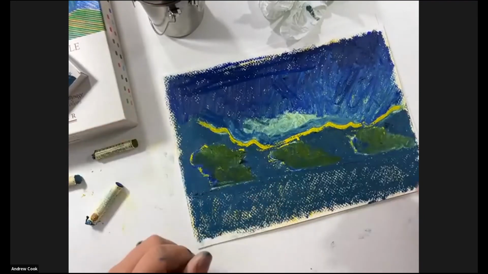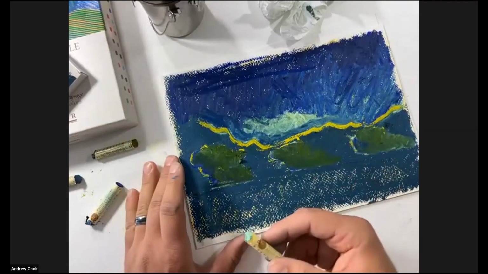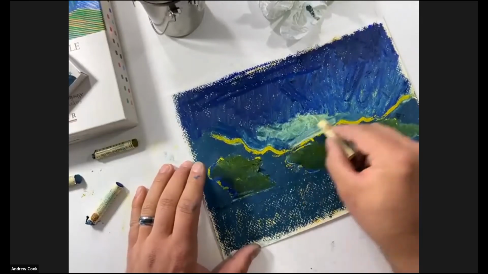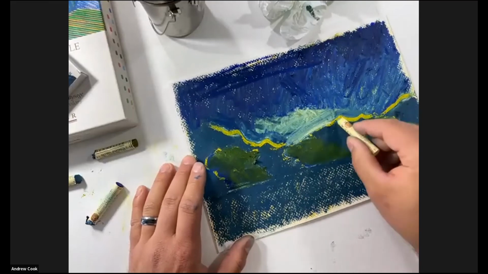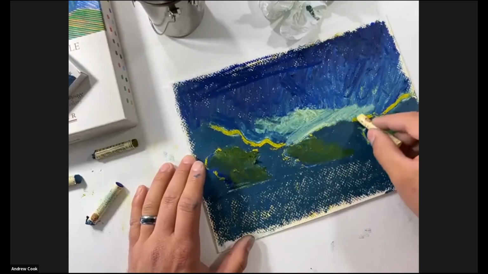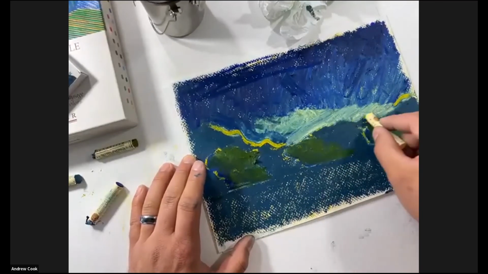All right, and then I'm going to take my Naples Yellow again because we want those light effects. This one's the Naples Yellow number 21. I'm just going to scrub it back in here where I lost some of that detail.